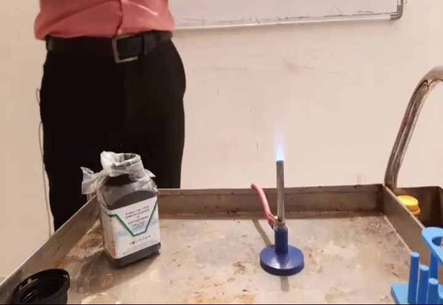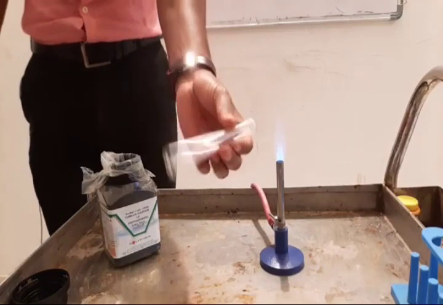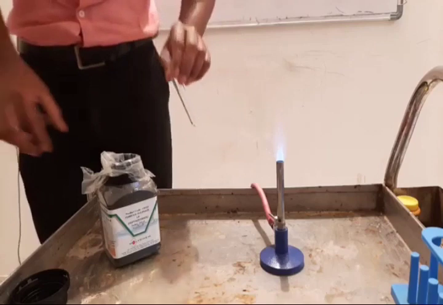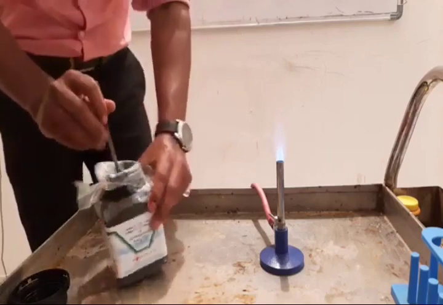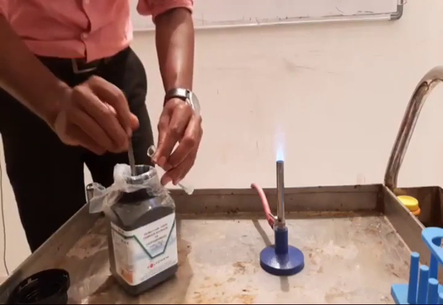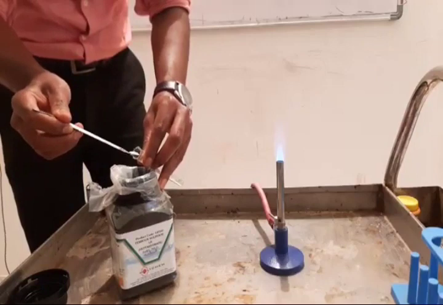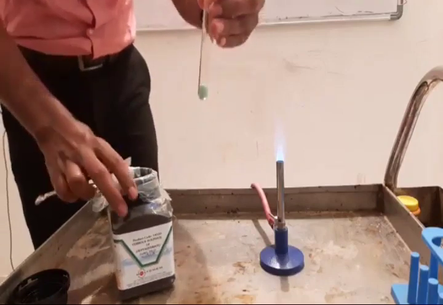Okay, this is activity 1.5. The next example for thermal decomposition. Here we have a dry test tube, no water at all, and we have taken ferrous sulfate crystals. These ferrous sulfate crystals have a pale green color. We have taken that pale green ferrous sulfate salt in a dry test tube.